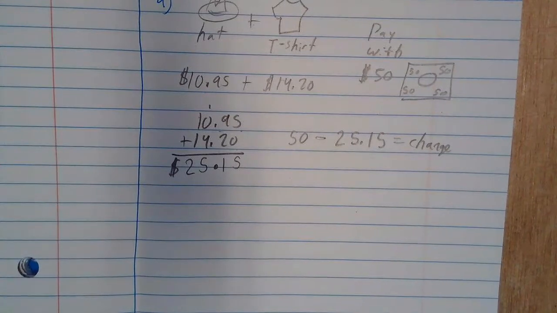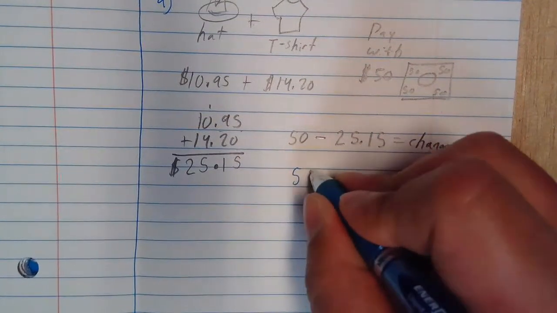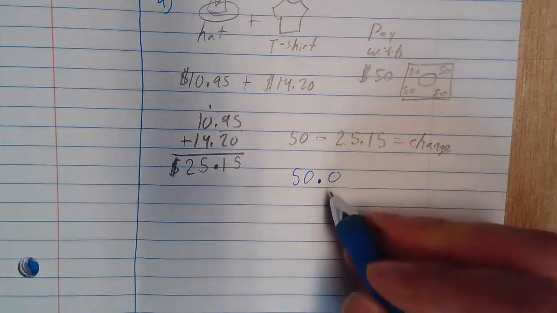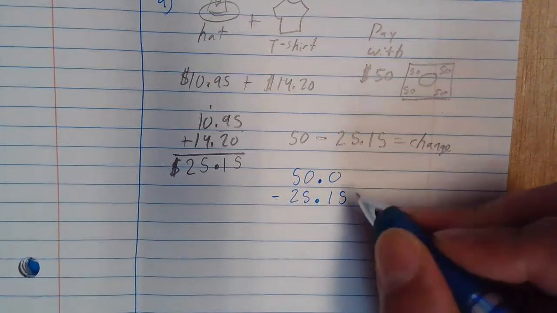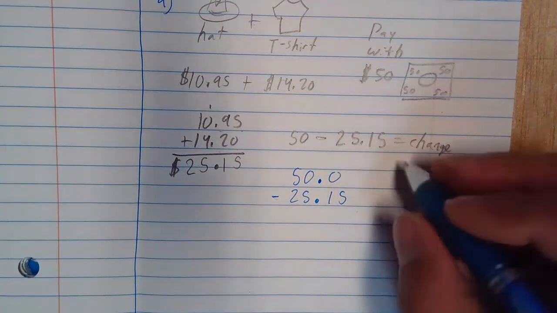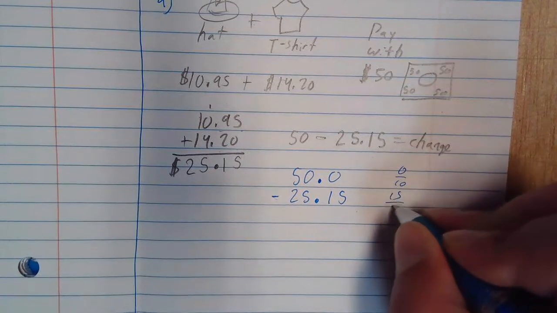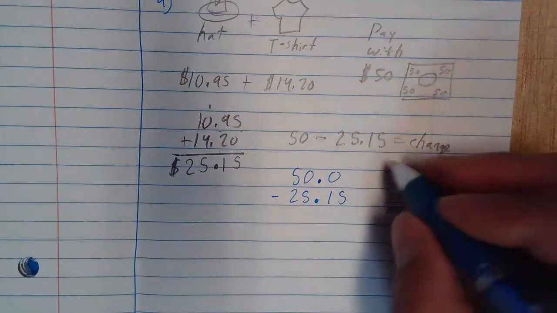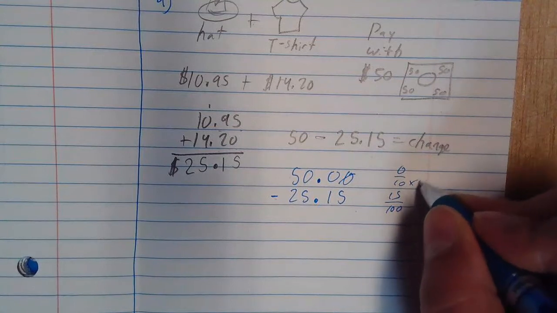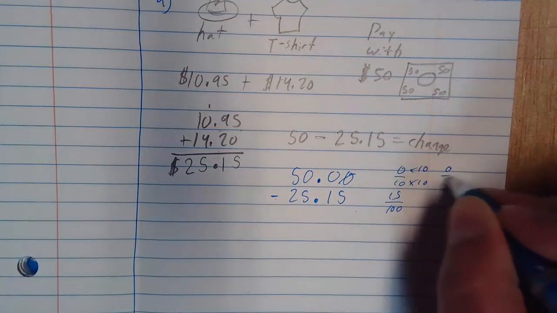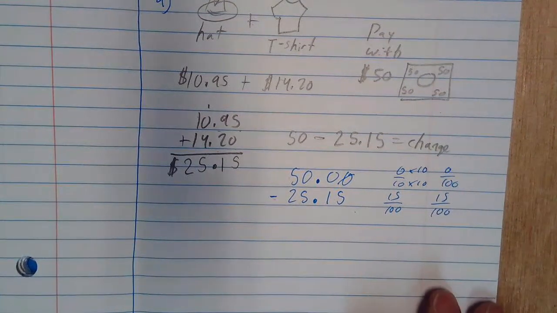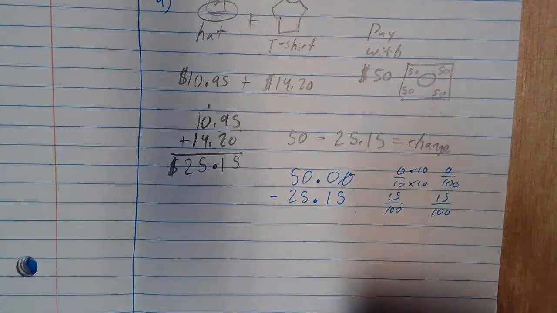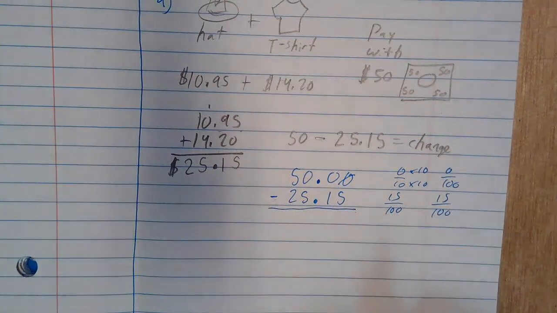Okay, like I said before, whole numbers, write them as decimal numbers. 50.0 minus 25.15. Tenths, hundredths. Again, 0 tenths, 15 hundredths. You need to add that 0. In other words, you have to multiply this by 10. You get 0 hundredths. Now, you're like, wait, that doesn't help us really because we still can't subtract 15 from 0. I realize that. But you still need to have the same number of pieces, same size pieces, same value.